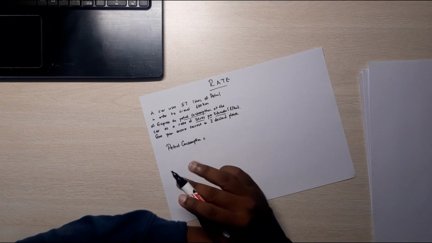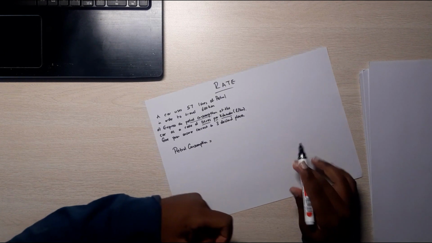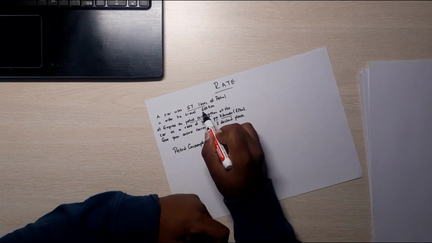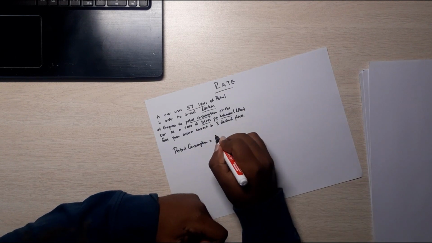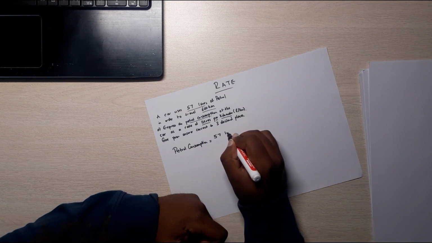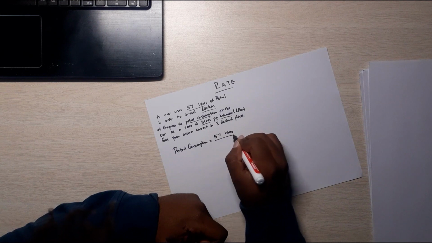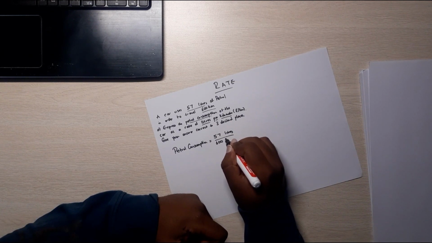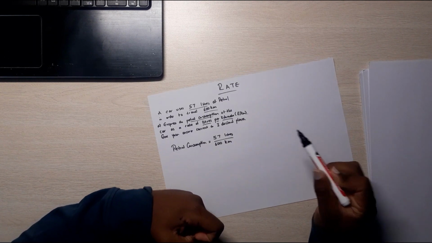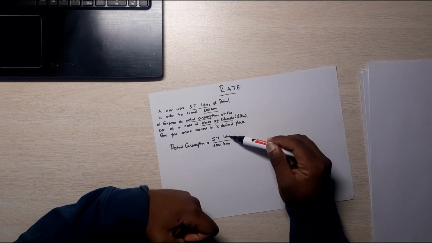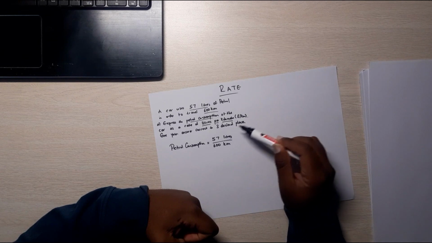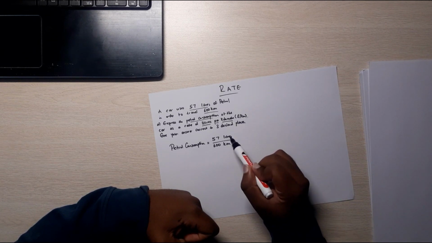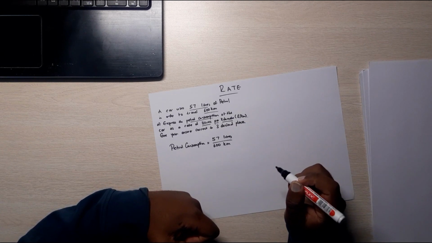Here we have 57 liters and 600 kilometers, so all we're doing is saying 57 liters over 600 kilometers. Notice how this is liters per kilometer, liters over kilometer, that's all it is.